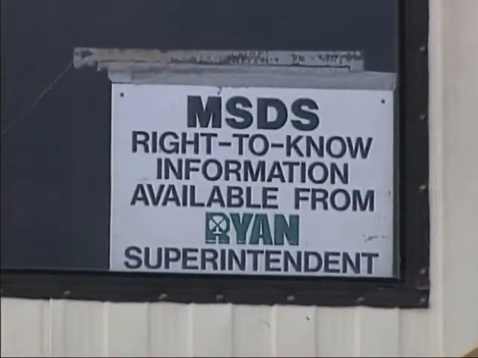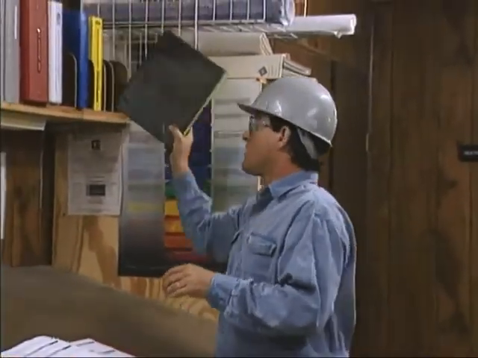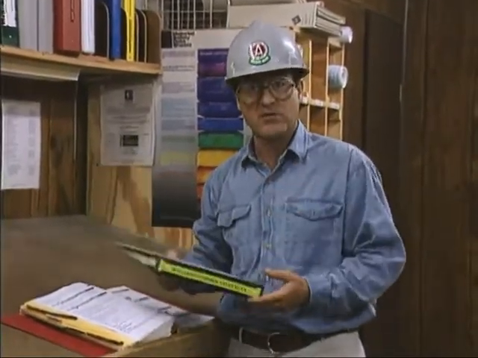Contractors are required to keep a list of all chemicals used on a job site, along with the corresponding MSDSs. Where the sheets are located and who's responsible for keeping them is covered in your company's written hazard communication program. This is available for your review. Ask your supervisor if you have any questions.